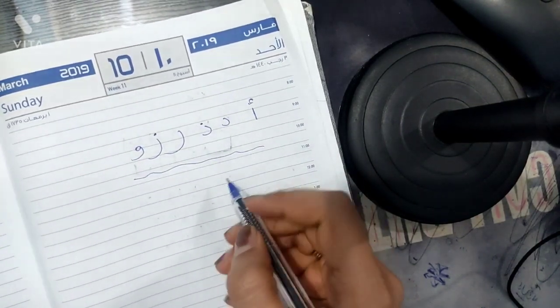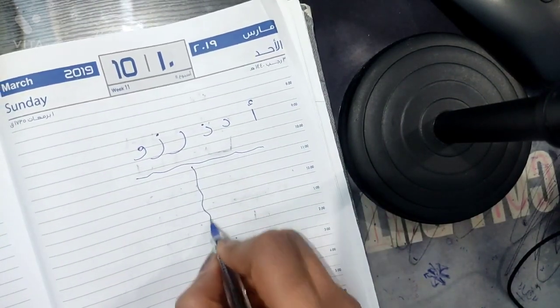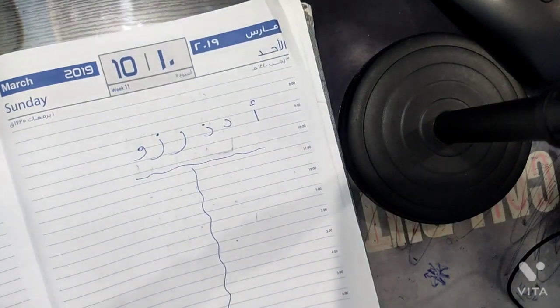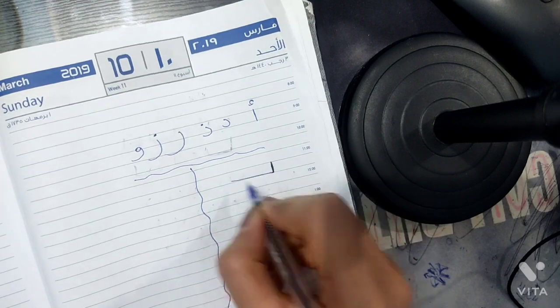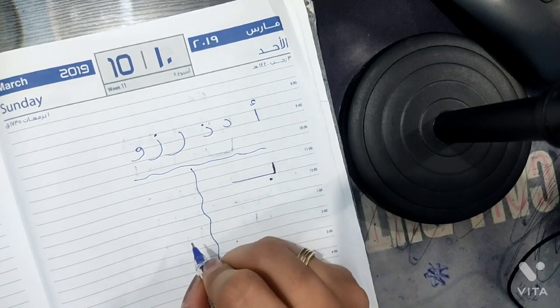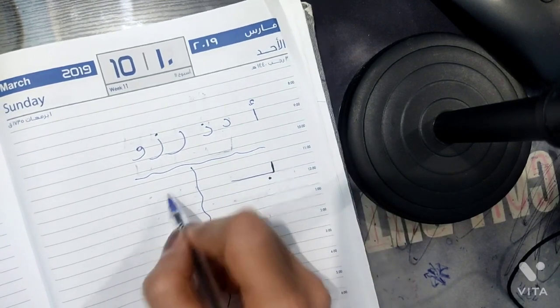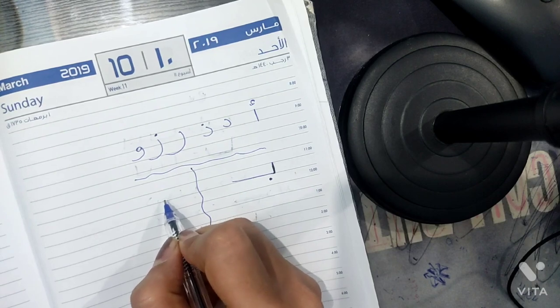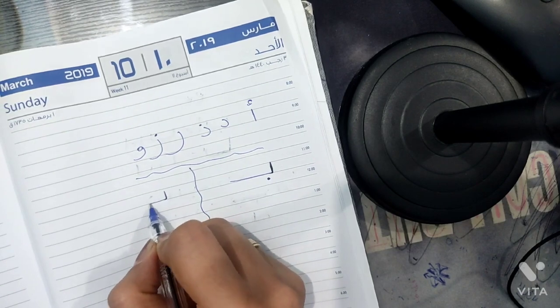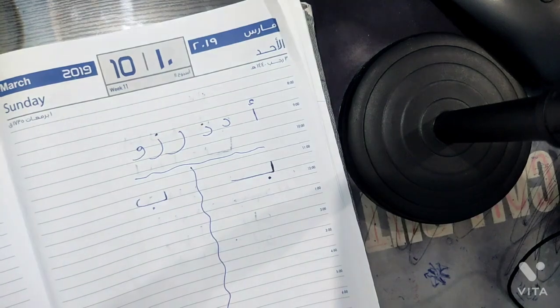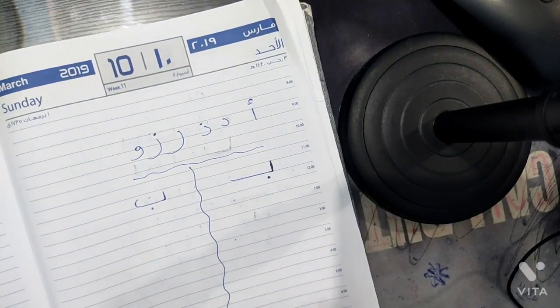First, look, if you want to write the 2 shapes of ba with an arm and without an arm, the first one is ba with an arm, and the second one is without an arm if it is at the end of the word. Okay, I will explain that now.